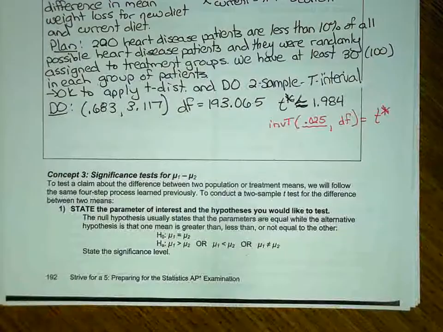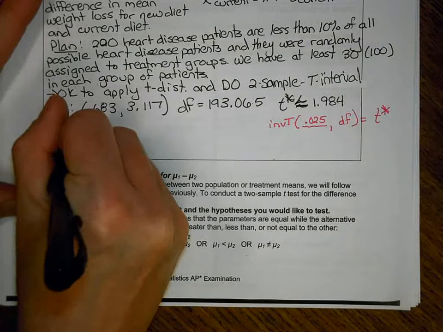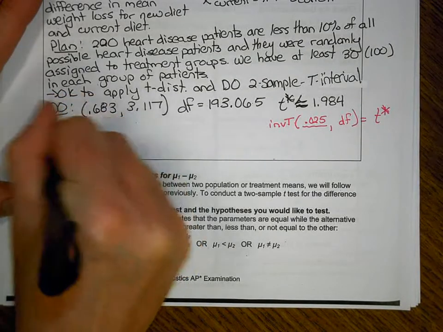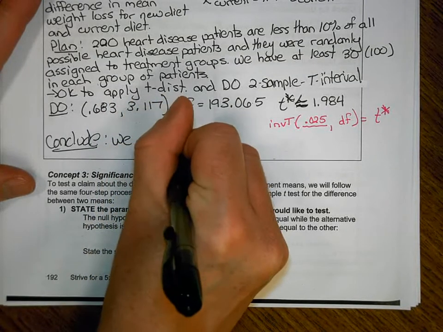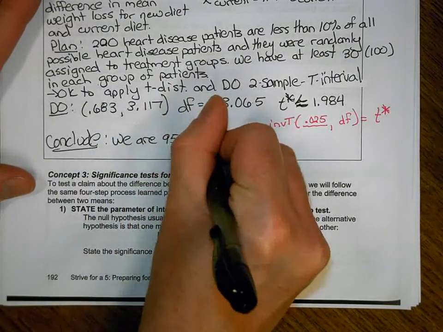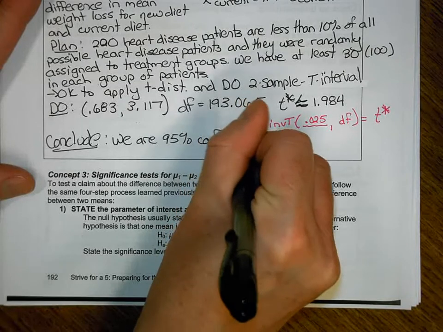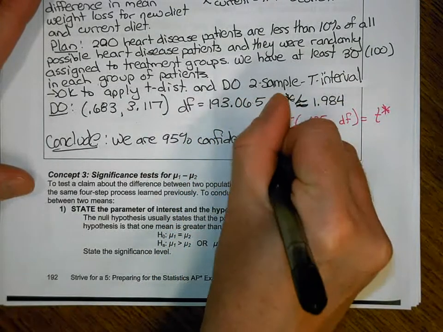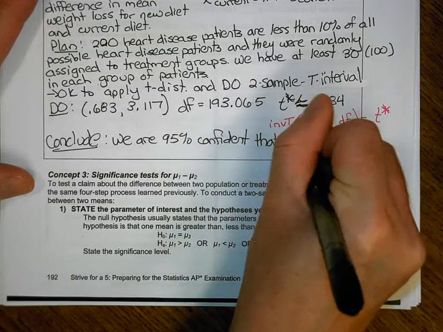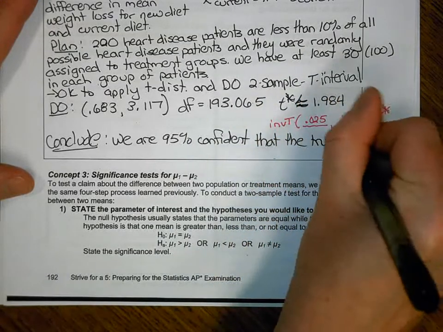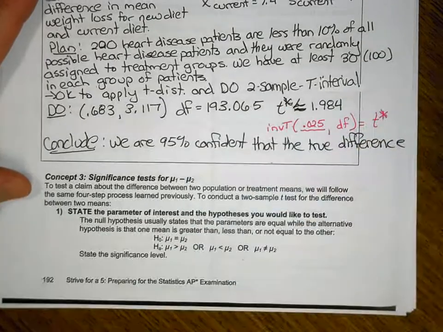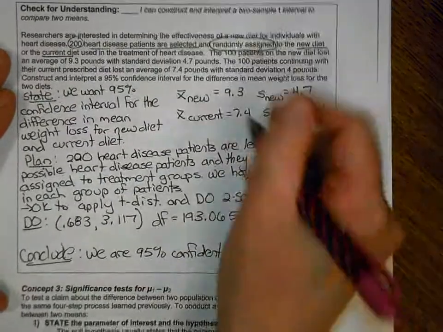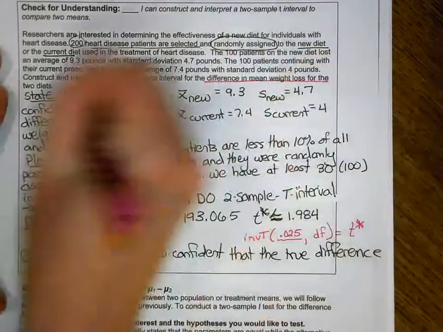Oh, I just need to write the conclusion that we are 95% confident. This is where you go back up to the actual problem, that the true difference, and again back up to the problem, the difference in mean weight loss for the two diets.